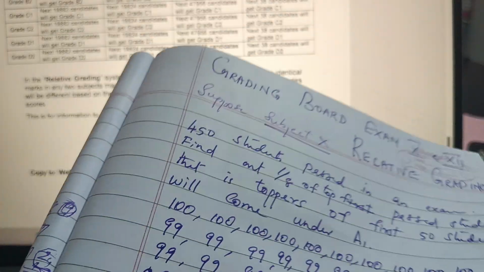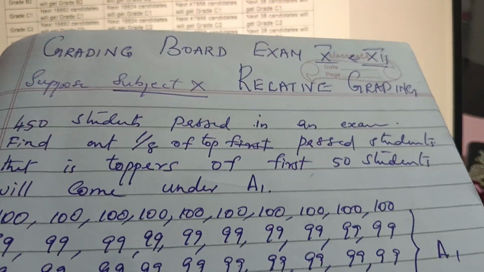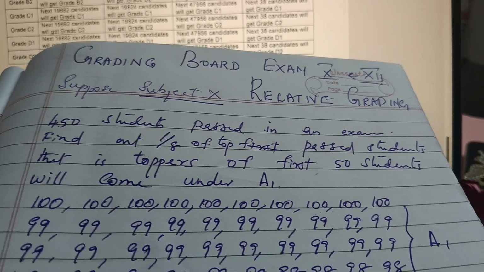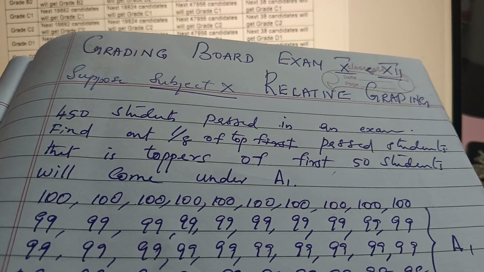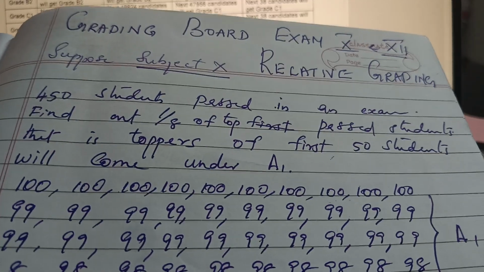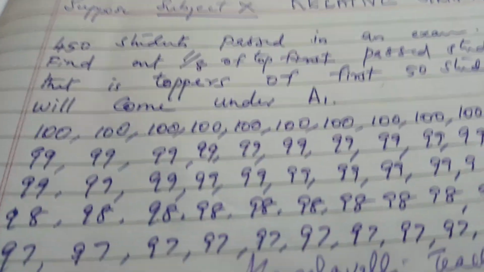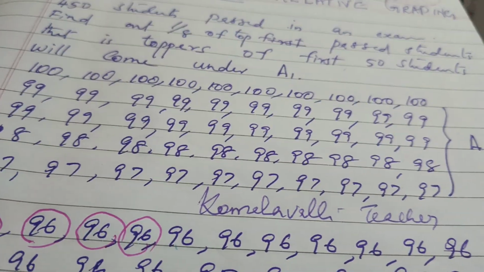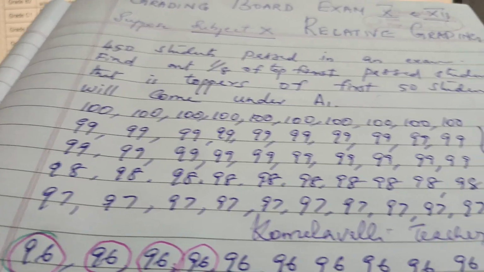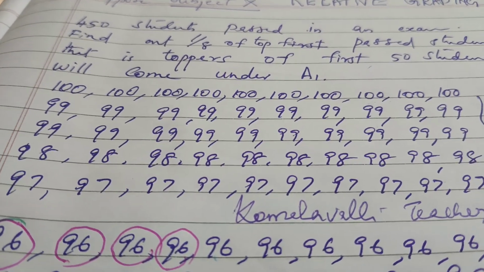Here the CBSE deals with examples of lakhs of children. Here I have taken into account just 450 students who passed an exam. The exam's name we can give as subject X. Find 1/8 of the passed students, that is, the top first 50 students will come under A1. So here I just wrote 50 students' marks there. See, 99, 100, hundred about ten students, 99 about 20 students. Just I assumed and wrote it here.